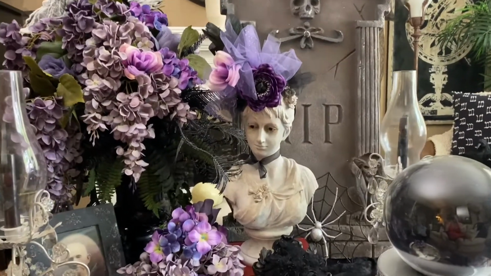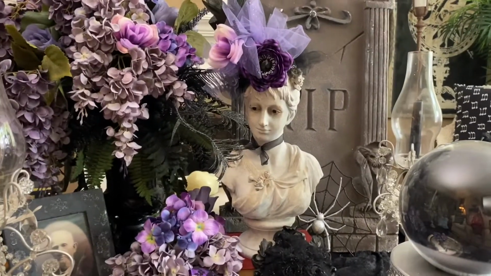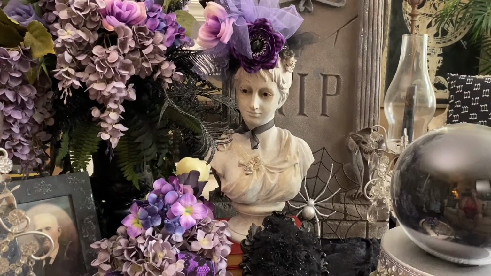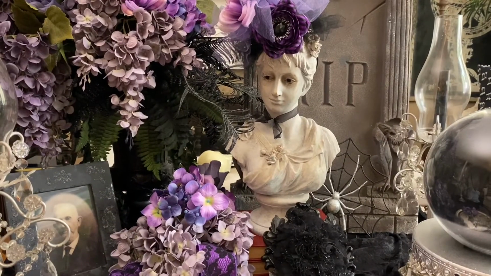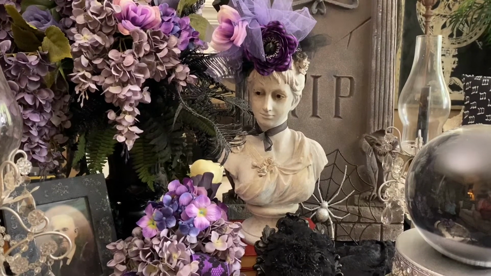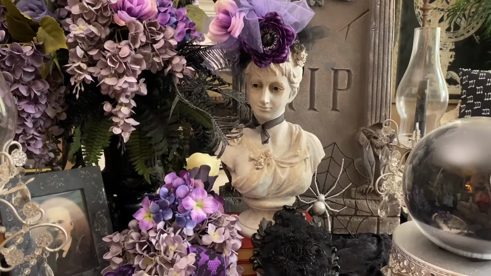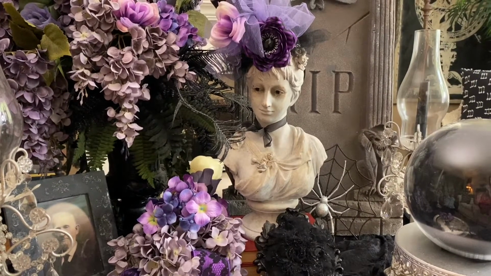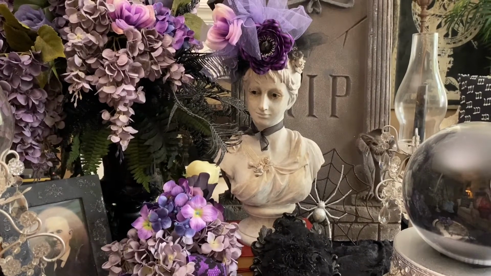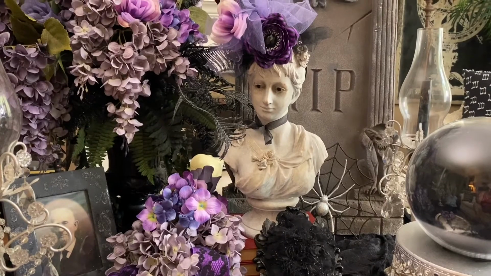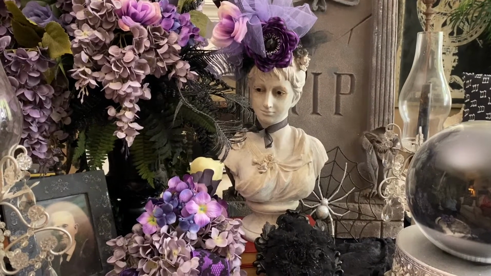I also have a few of these busts, these kind of Halloween spooky looking busts. This is of a young girl. I just think it's so beautiful. If you listen to me at all, you know I love Victorian Halloween, that kind of 1800s look. And I love this bust of this young girl. I'm going to be using her this year in my witch decorations. She's got an old hat on. I just tied a little ribbon around her neck.